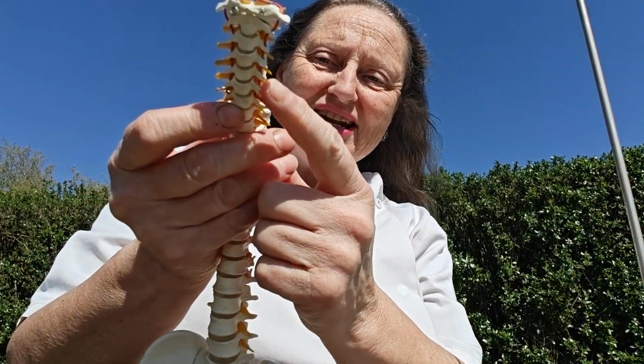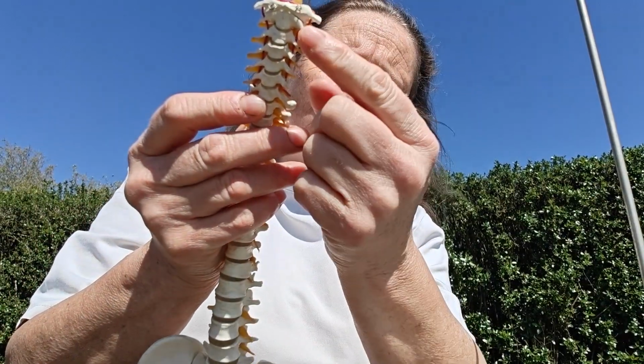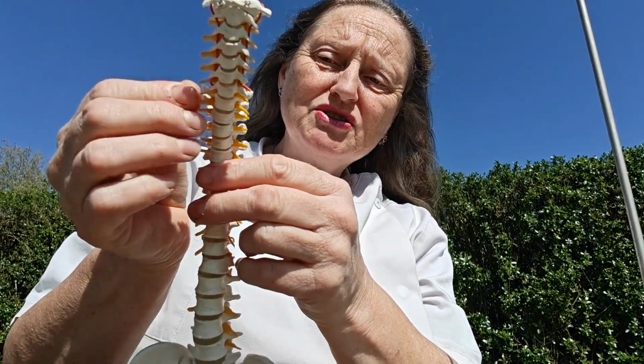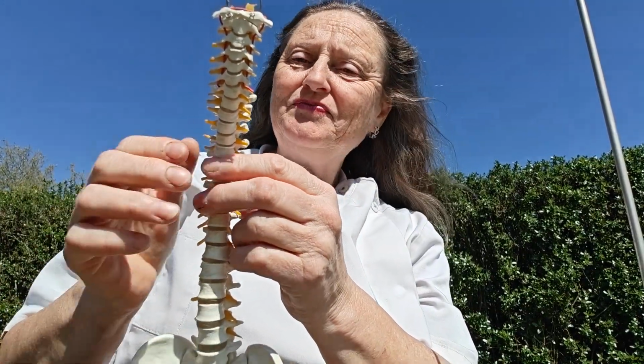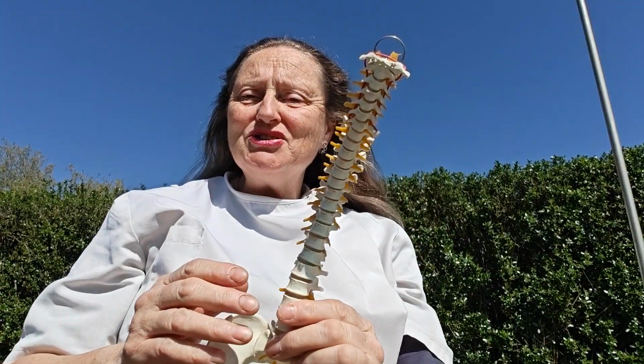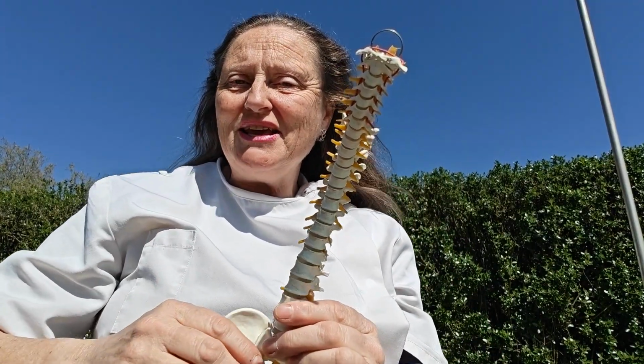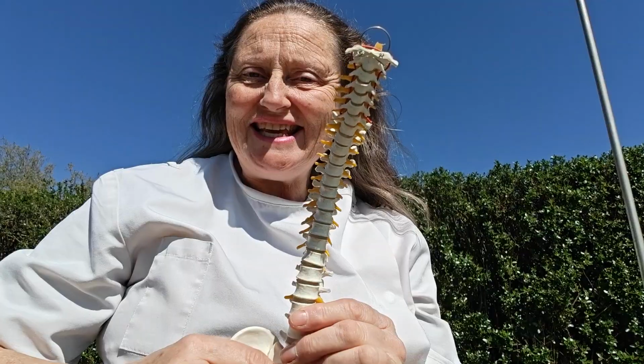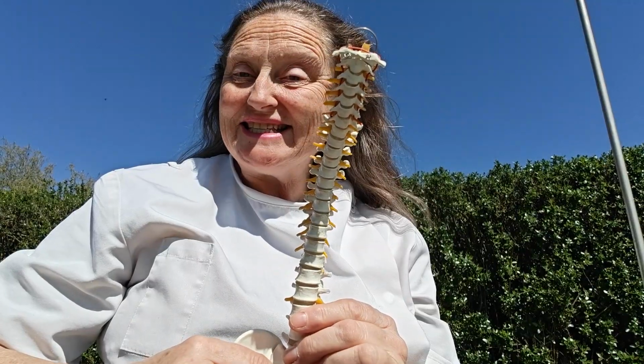Right up here at the neck, you can see these little red bits. This is part of the vertebral artery, which makes up a whole ring of arteries which help supply the base of the skull and the head itself.